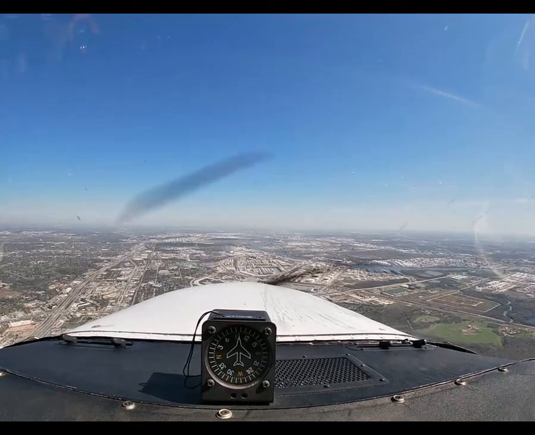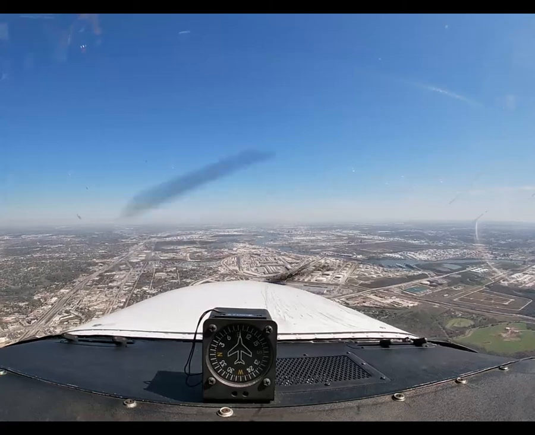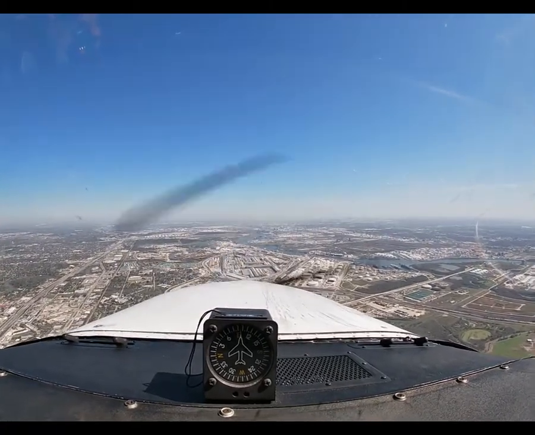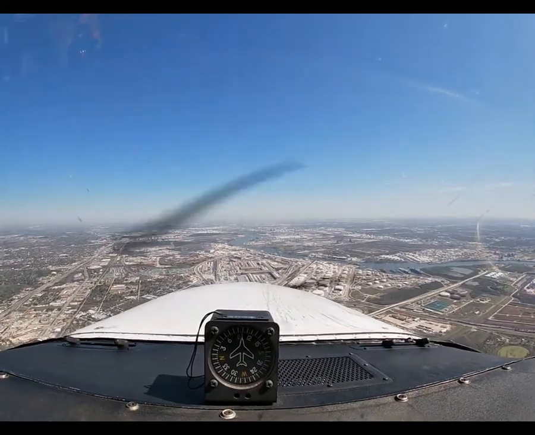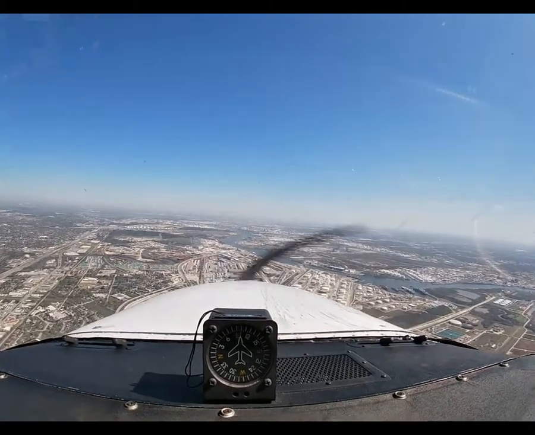Ground speed is 122 knots. Lot of tailwind. This is all industrial area of Houston.